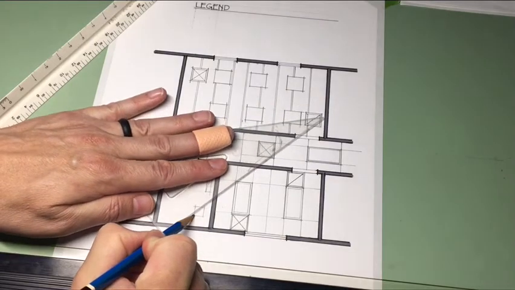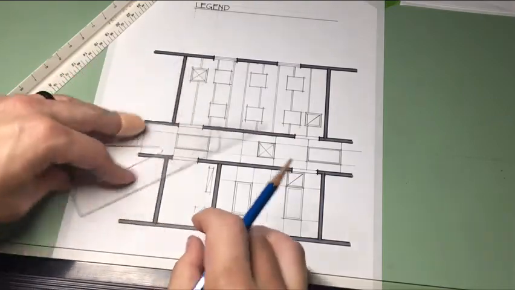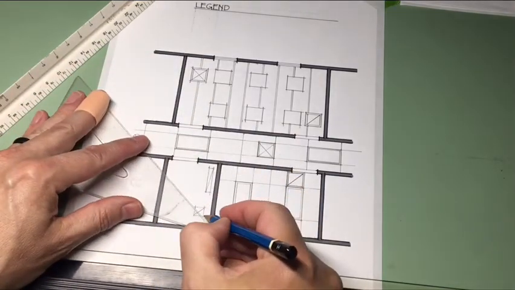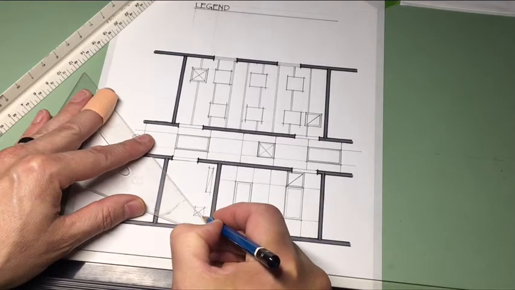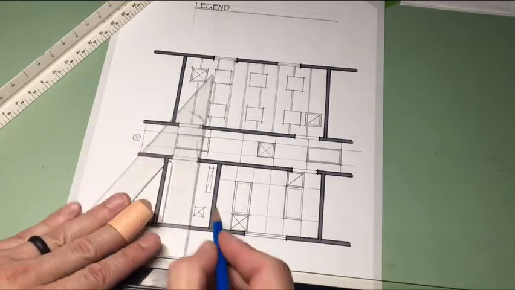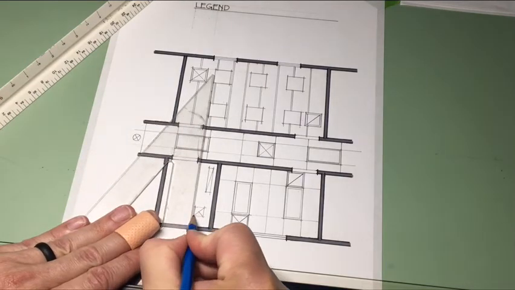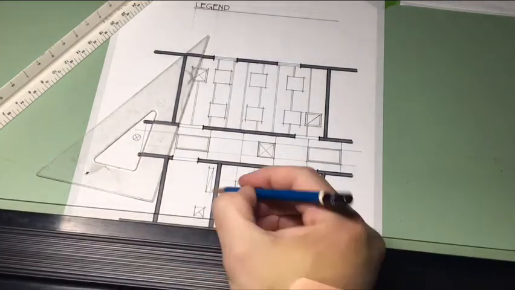Okay. So an exhaust fan is shown a little bit differently. It's one diagonal, and then the other direction just goes halfway. So it's like that. Okay, and so that shows the contractor that is an exhaust fan, not HVAC return air.